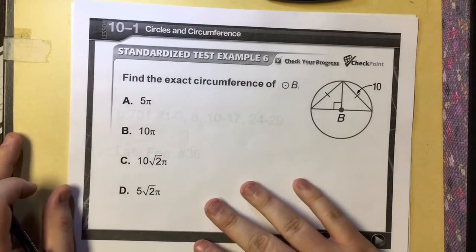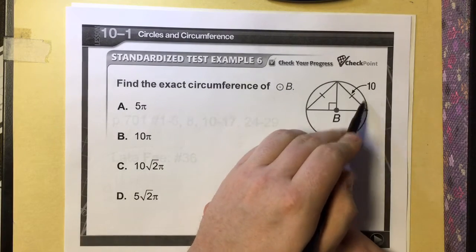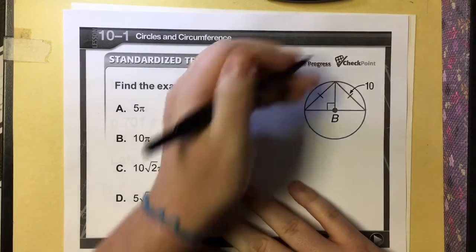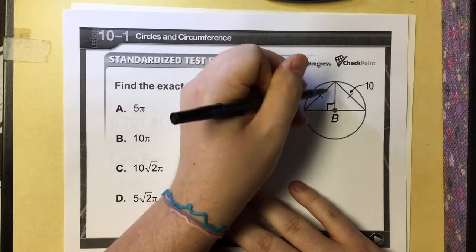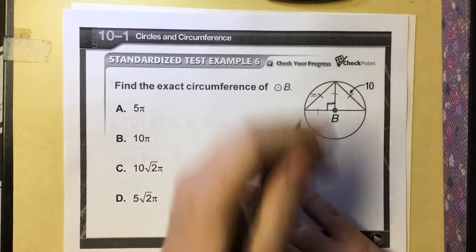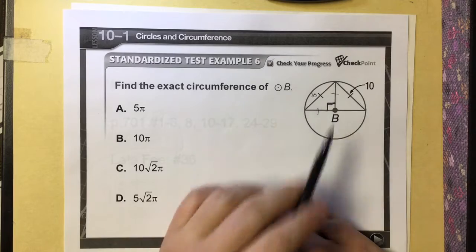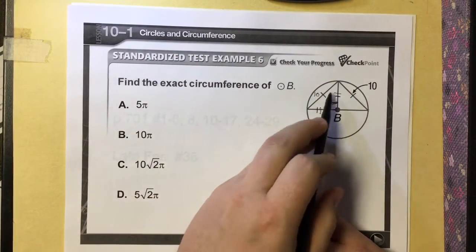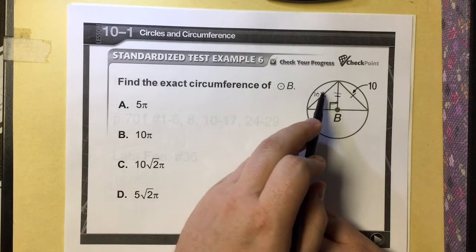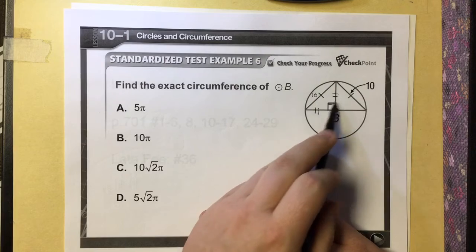Okay, same thing here. Again, we have 10 for this side, and we know that this side's also 10. Here's our right angle. If this is a radius and that's a radius, those are congruent. This is a 45, 45, 90 triangle. I'm sorry, these two radii are congruent to each other.